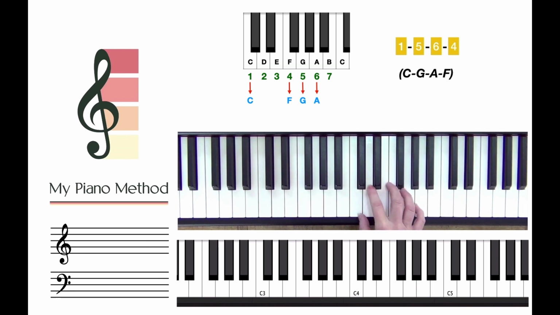So you can just spend some time going through those 4 notes. And if you get lost at any time, you just go back to your middle C because you know this is number 1. And then you can just count up to your number 5. 1, 2, 3, 4, 5. And then your number 6. And then your number 4. And again, if you get lost, just always go back to the middle C.